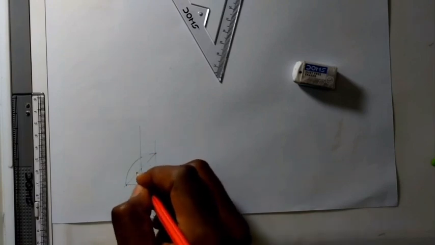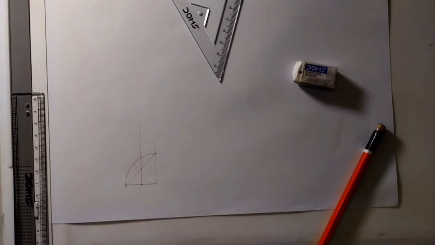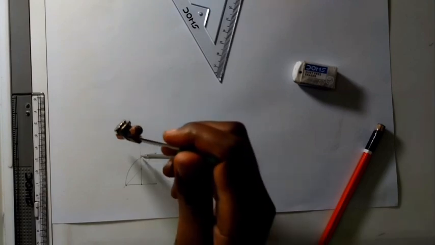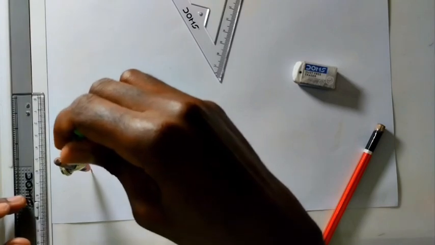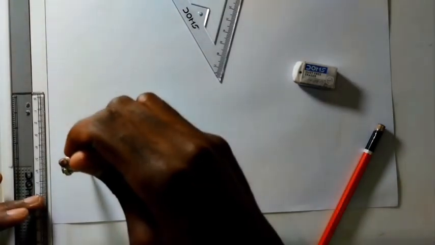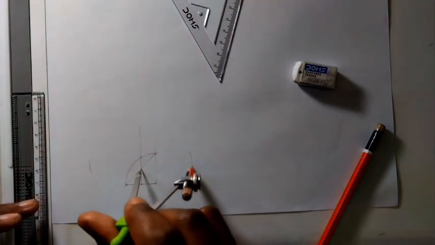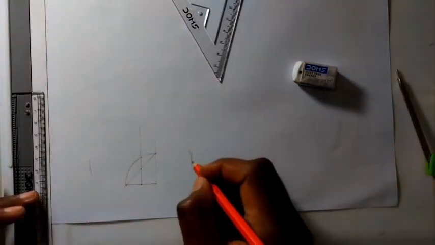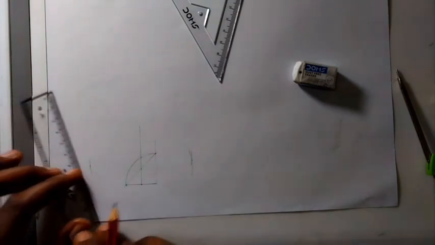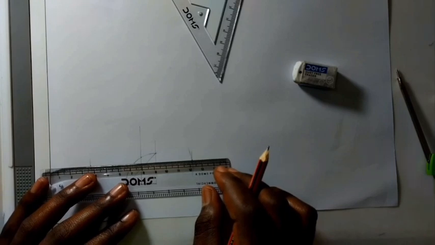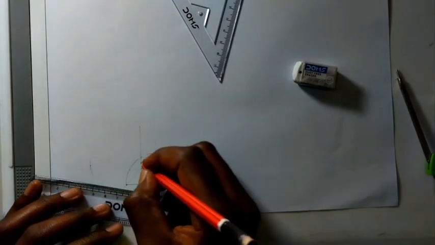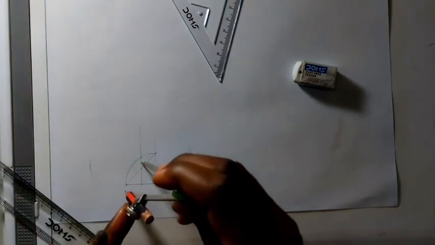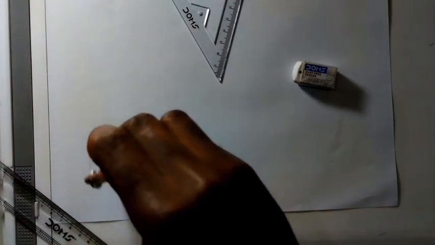Mark this point and this point here. We're going to locate the middle point between these 2 points. Use this middle point to draw the circle.